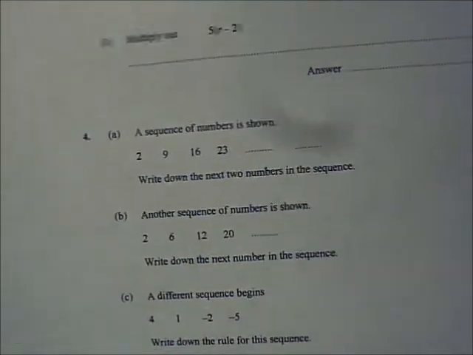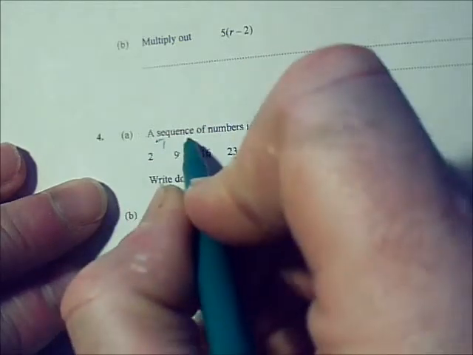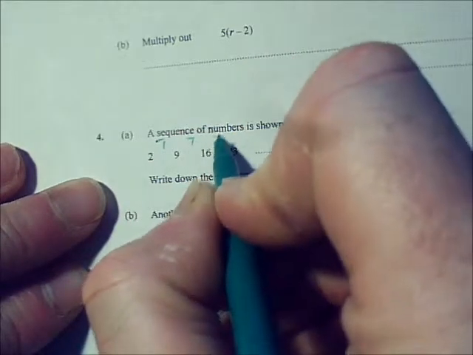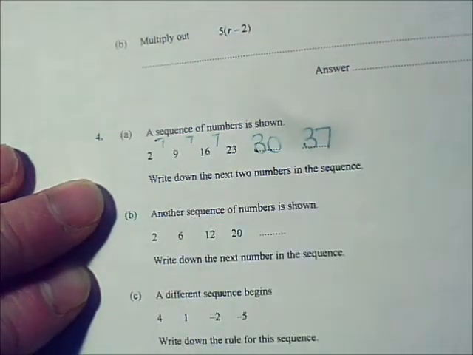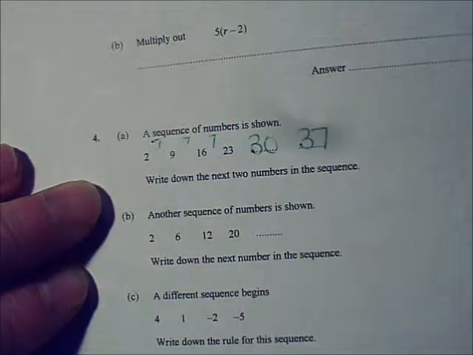Second question we're going to look at is sequences. Now on this question, almost everybody managed to find the next 2 terms in this sequence, which is add on 7.